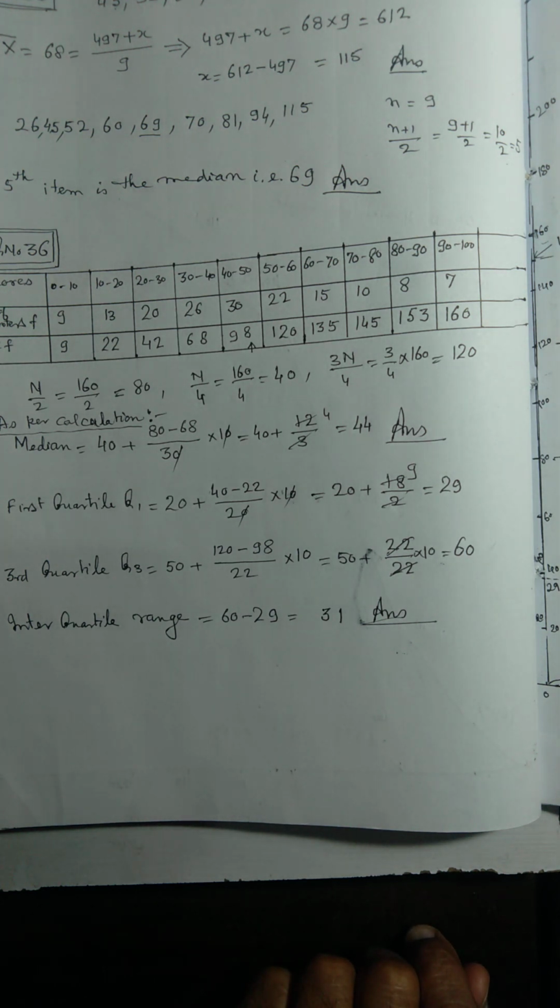Here, as per the question, use your graph to estimate the following: first, the median; second, the interquartile range; and third, the number of shooters who obtained a score of more than 85%.